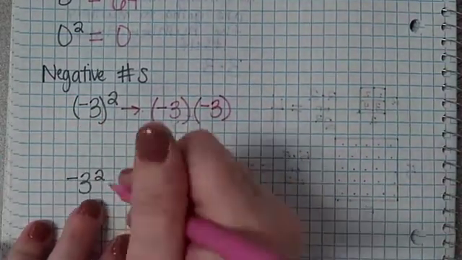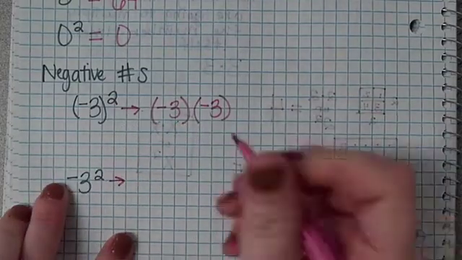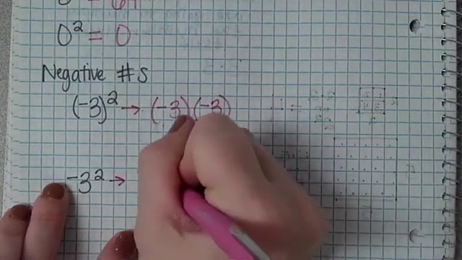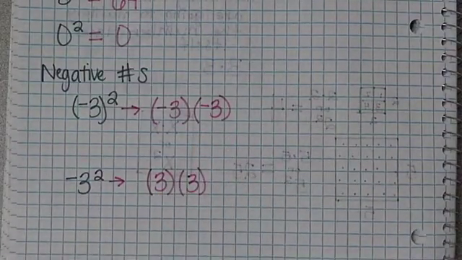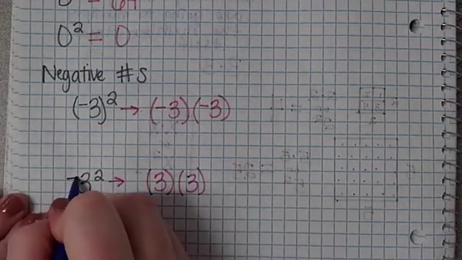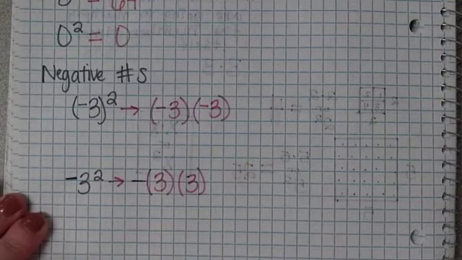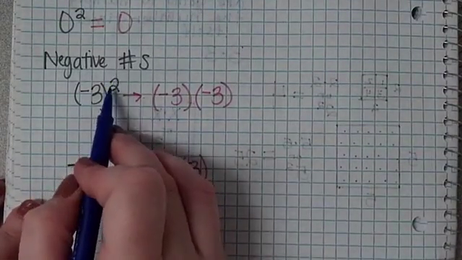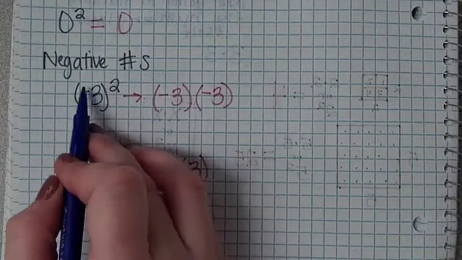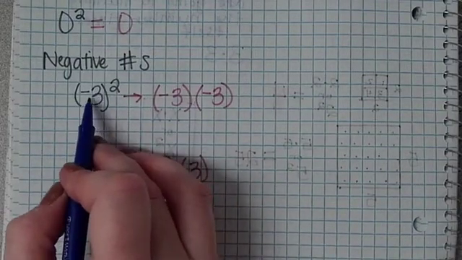This one is saying that I have 3 and that there is a negative out front. So this negative is just out front. Notice this one has parentheses, so you have to square all of that, including the negative.